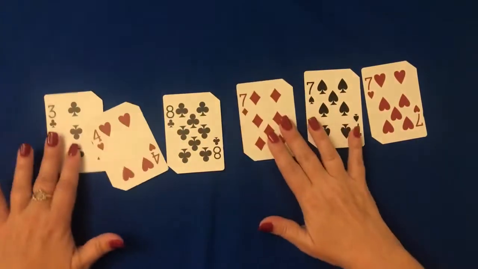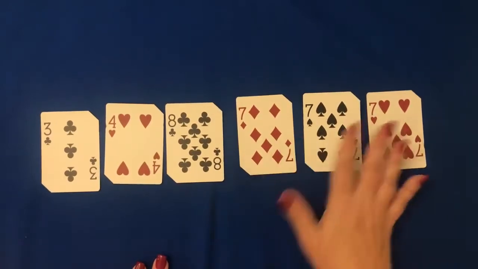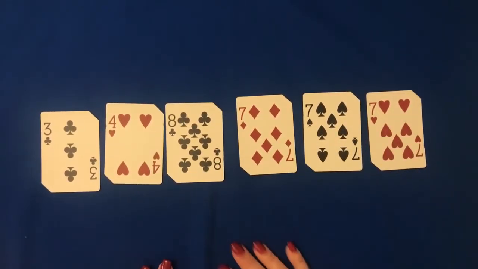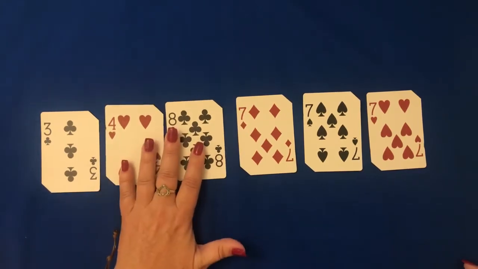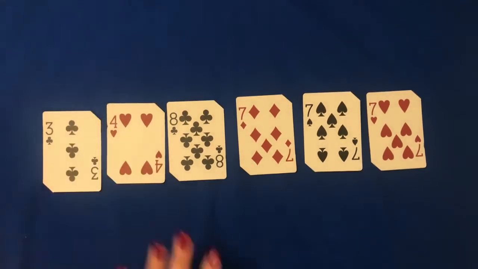But you might be looking at this and say, oh, well, I know what 3 times 7 is. 3 times 7 is 21. So you could start with 21 and then add from there. 21 plus 8 plus 7 more.